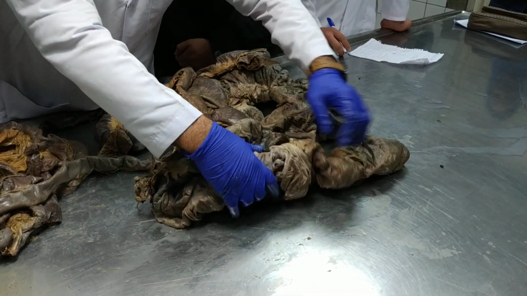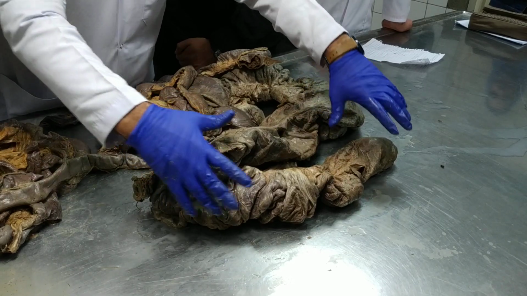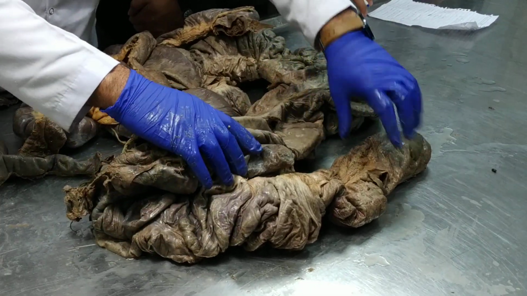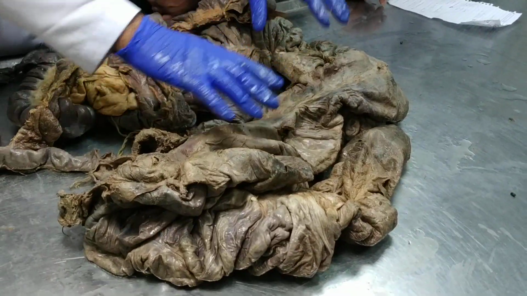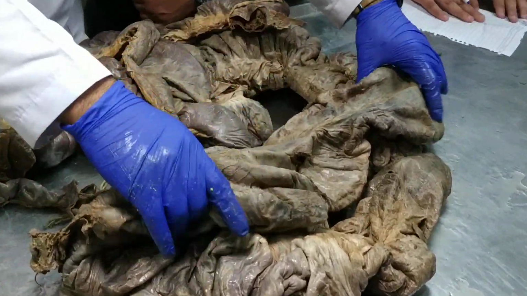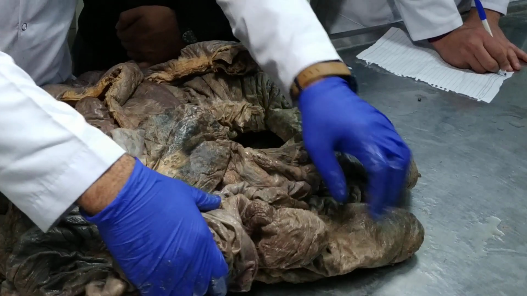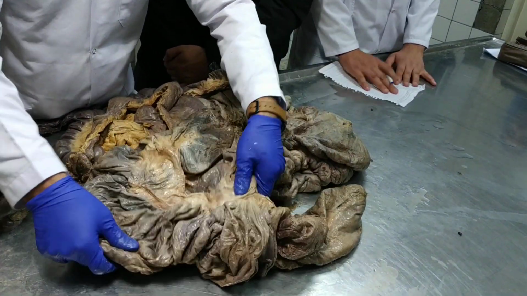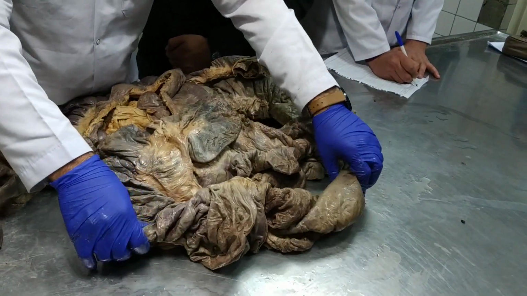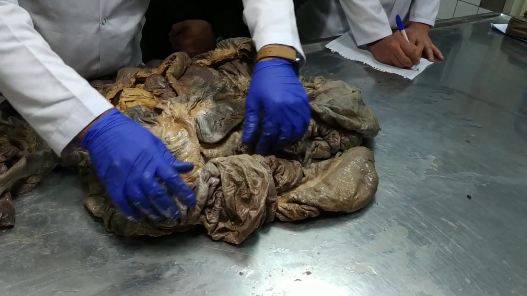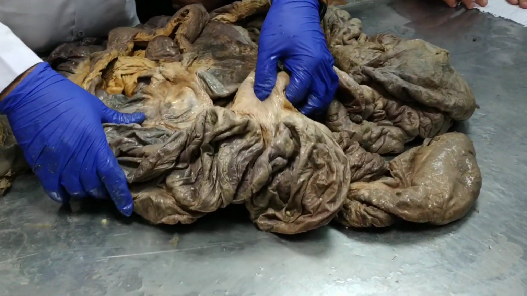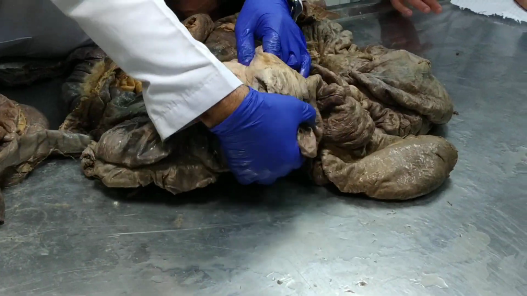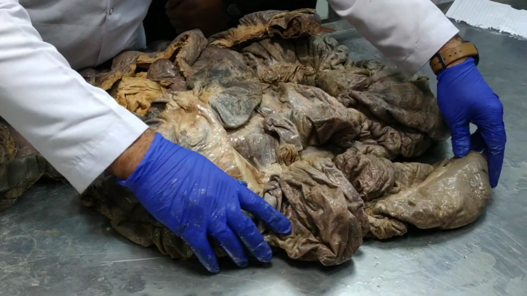This is the first part of the large intestine, which is called the cecum, and the next part is the colon. The cecum has three parts. The first part is the base. This is the base of the cecum, this is the body, and this is the apex of the cecum.